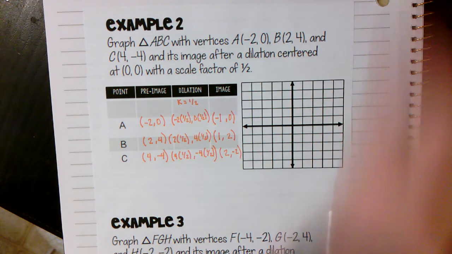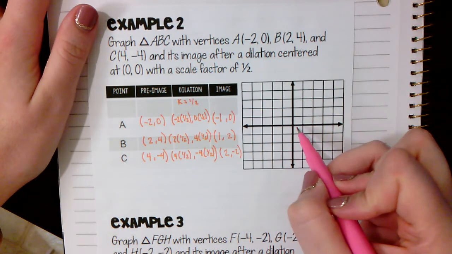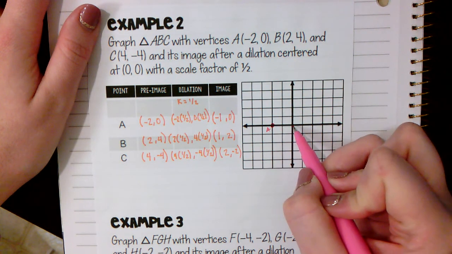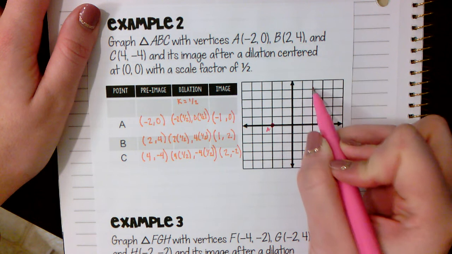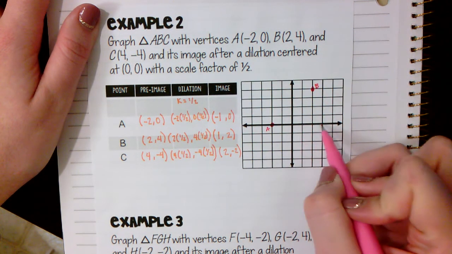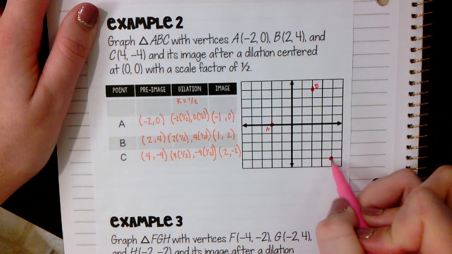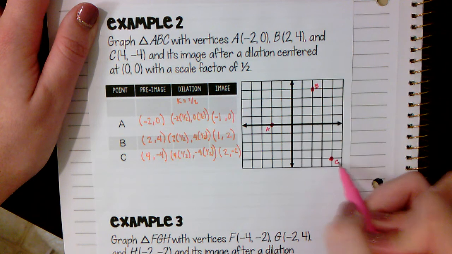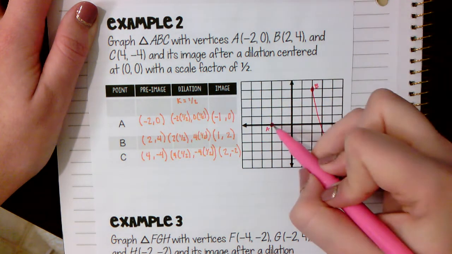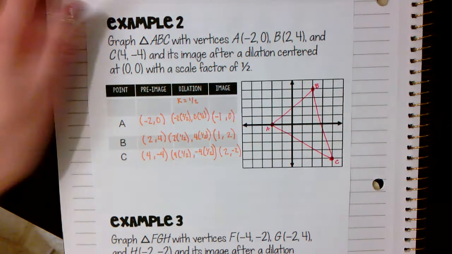So I'm going to do pink for the pre-image, and then I'll do orange again for what we just did. So -2, 0 is A. 2, 4 is B. And 4, -4 is C. So we've got a large triangle right here.